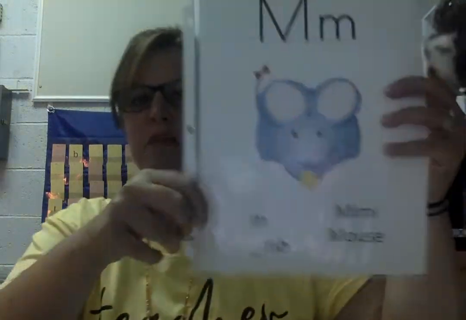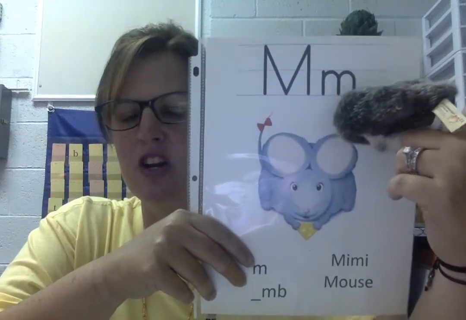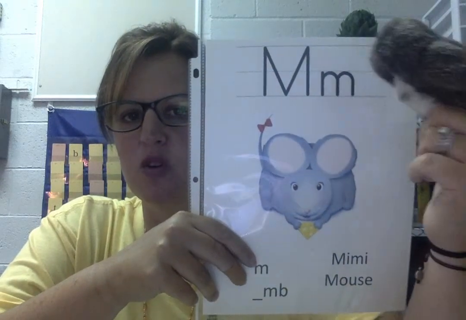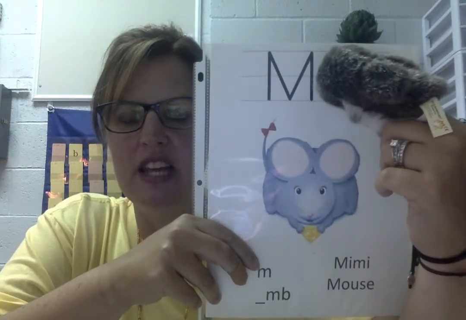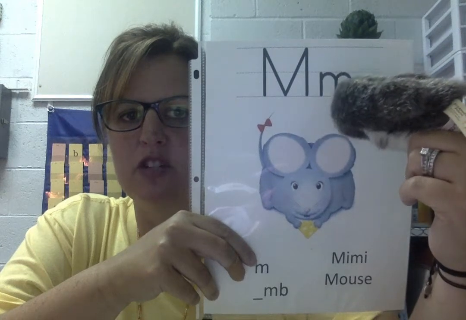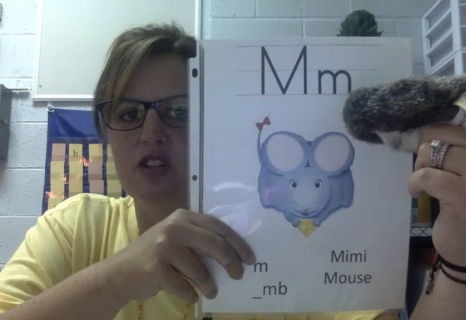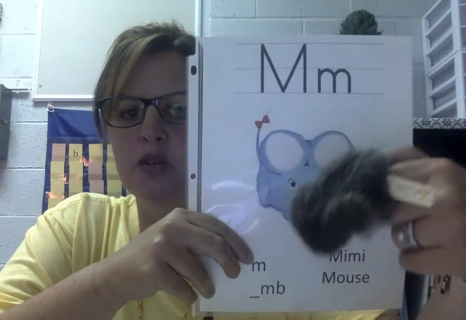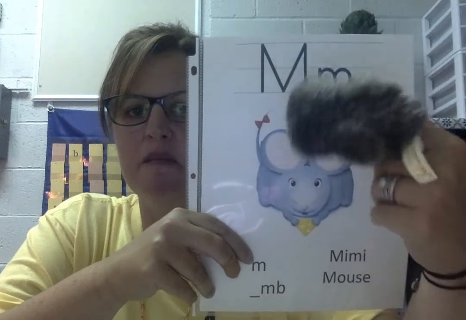Our next friend, Mimi Mouse. Remember, our lowercase m is a plain line letter. We don't want to go above the plain line or letter M will float away into the sky. Start at the plain line, straight down to the grass line. Remember, trace up, hump over down to the grass line, trace back up, hump down to the grass line. M, mouse, M, mouse.